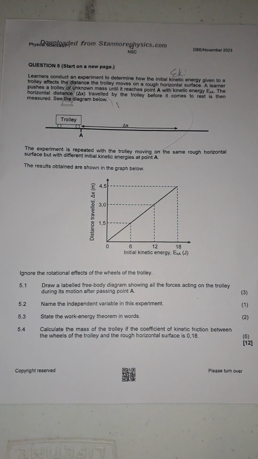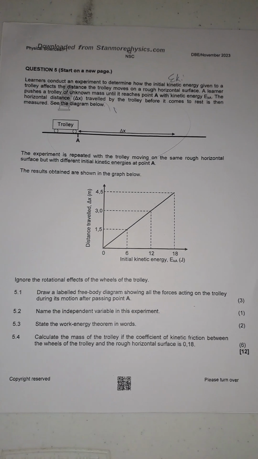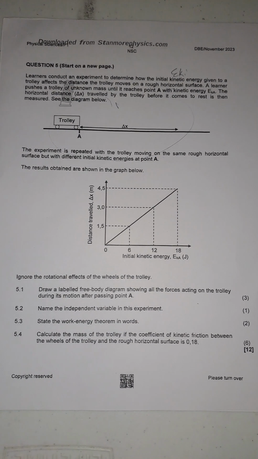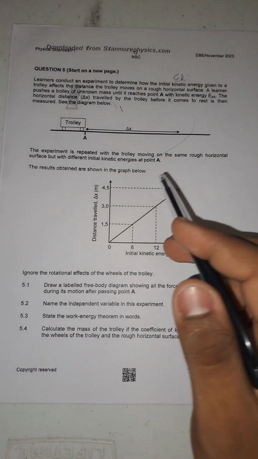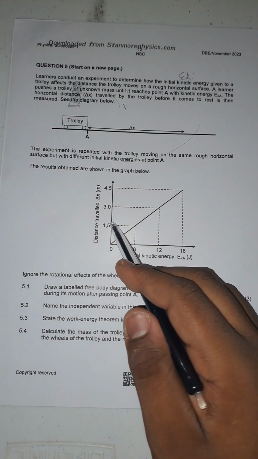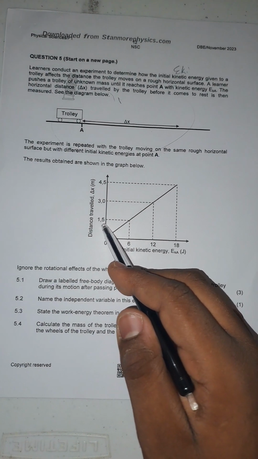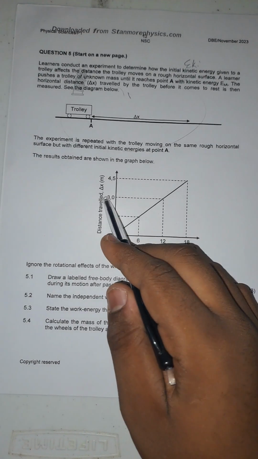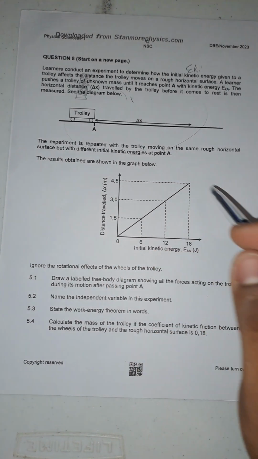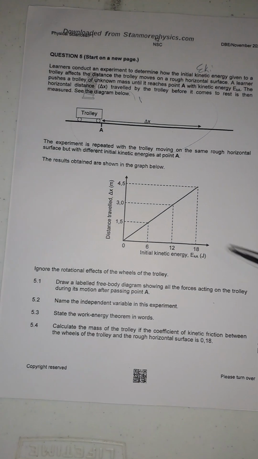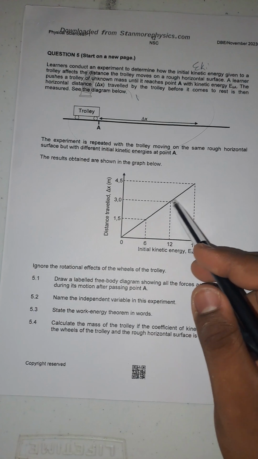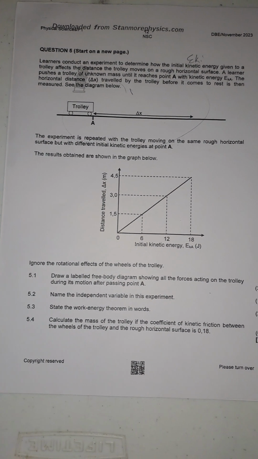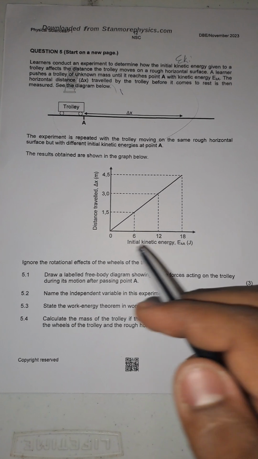So now the experiment is repeated with the trolley moving on the same horizontal surface but with different initial kinetic energy at point A. So these are the results. When the trolley travels 1.5 meters, the kinetic energy is what? 6 joules. When it is 3, 12 joules. 4.5, 18 joules. So as you can see, as the distance increases, the kinetic energy also does what? Increases. So that's how it is.